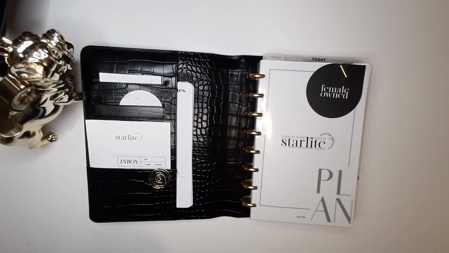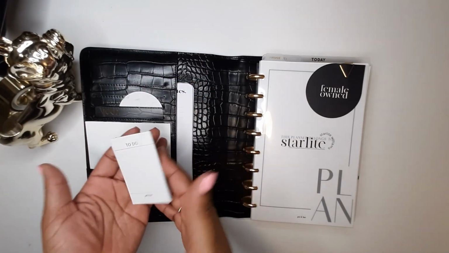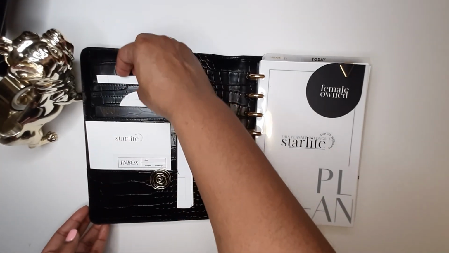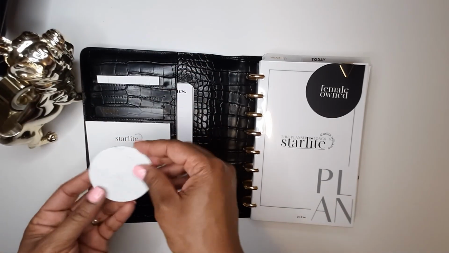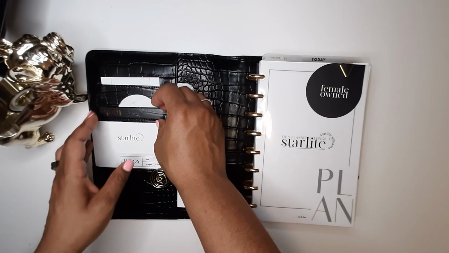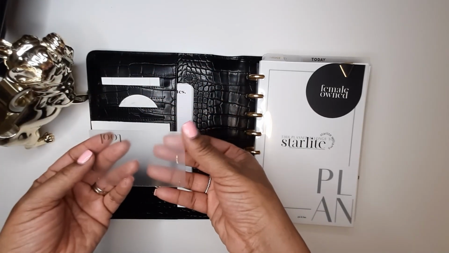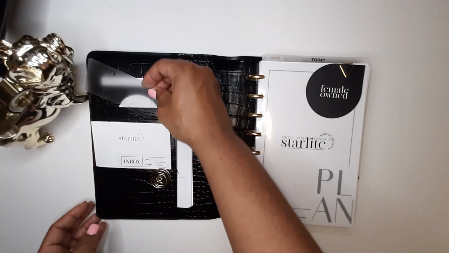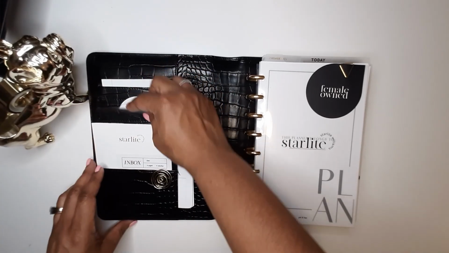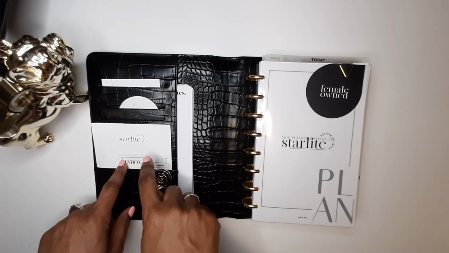So just really fast, in the front pockets I have a few things by Poi & Han. I have the To-Do Poi & Han sticky notes. I have these circled marble sticky notes by Poi & Han. And then I have this clear card, the ruler tool frosted card, also by Poi & Han. Then I also have these inbox sticky notes, also by Poi & Han.